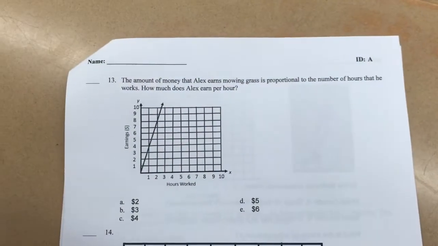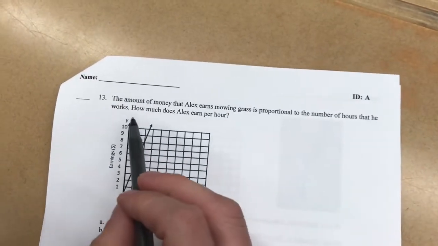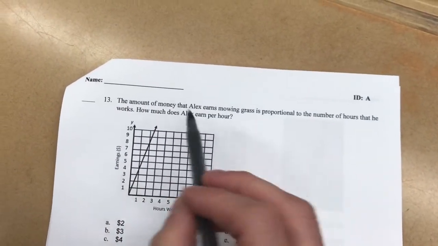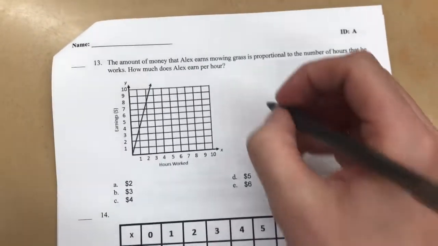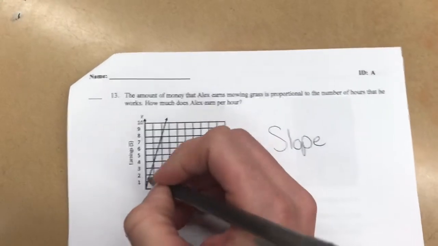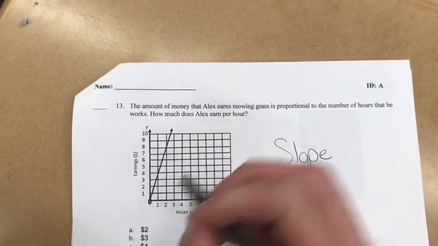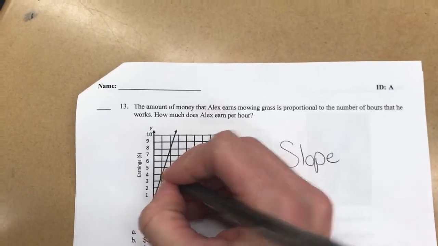The amount of money that Alex earns mowing grass is proportional to the number of hours that he works. How much does Alex earn per hour? Proportional means it just creates a straight line when you graph it. So I need to find out how much he earns per hour. This is slope. Okay, so pick 2 points. There's a point at the very beginning. At 0 hours, he makes no money. And here's the next point.